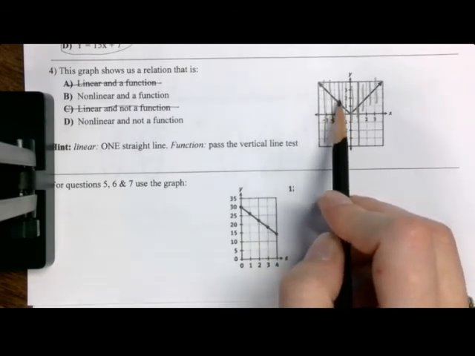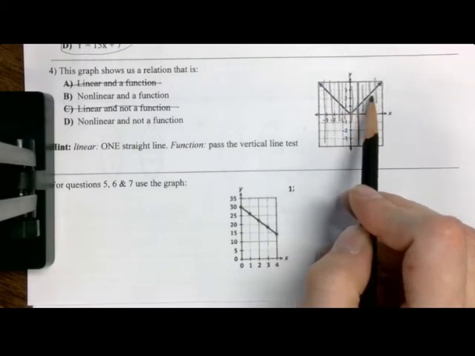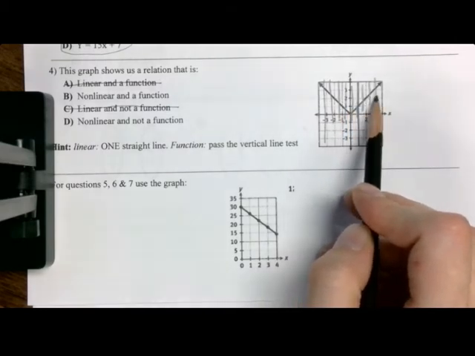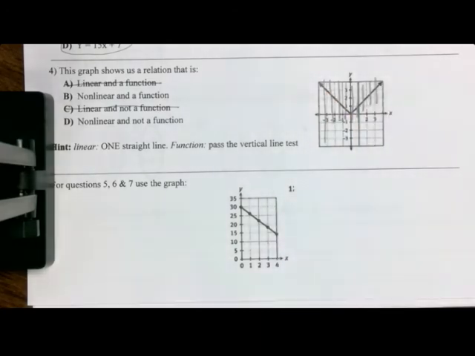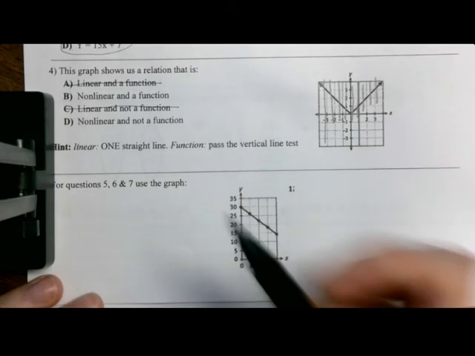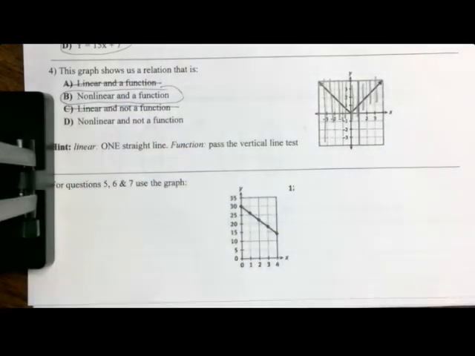Does that line? Does that line? Each time, each line only hits this black V once, which means that it is a function.